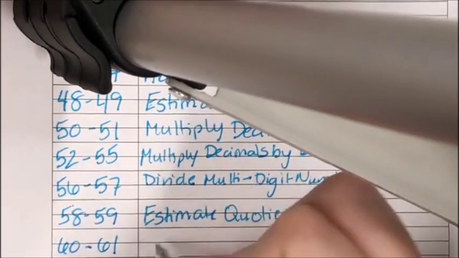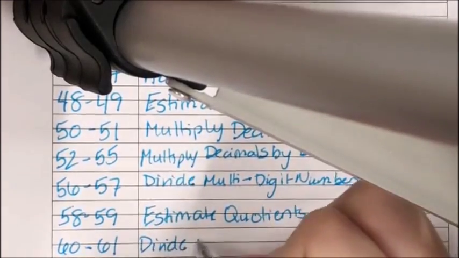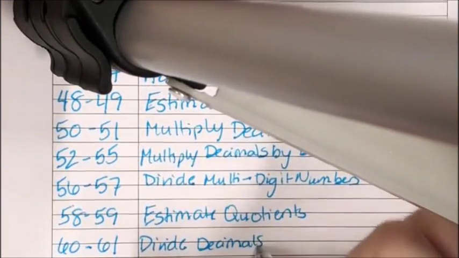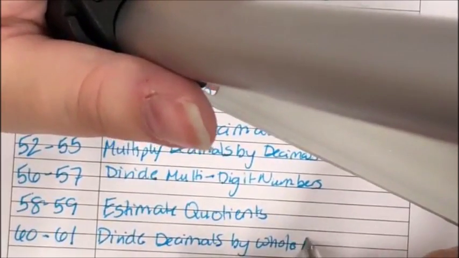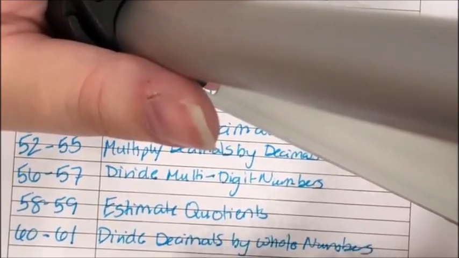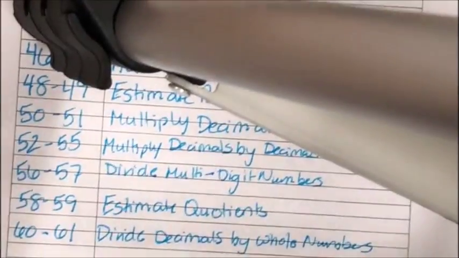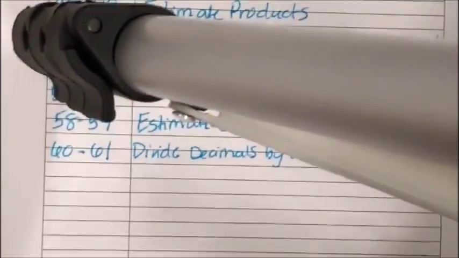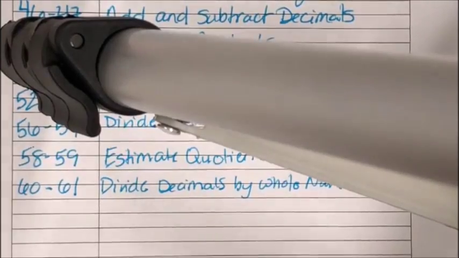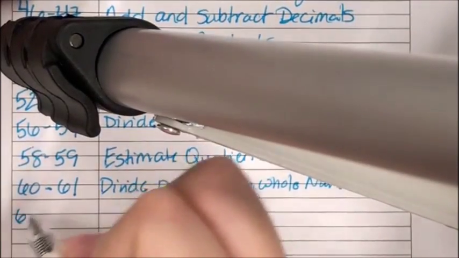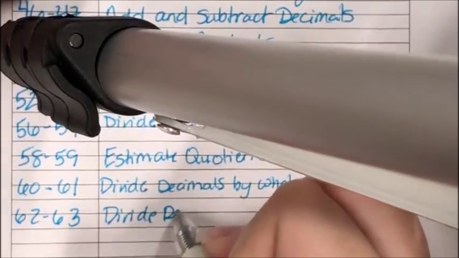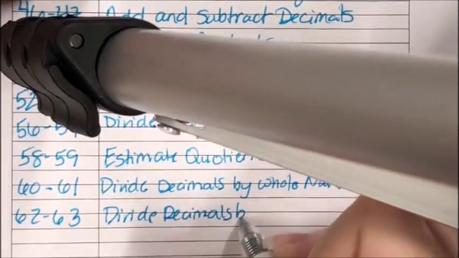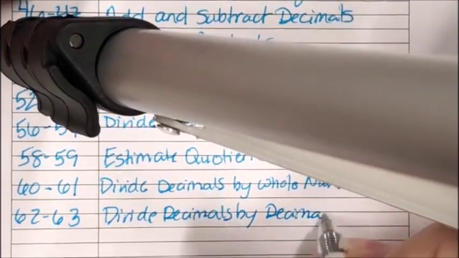60 through 61 is divide decimals by whole numbers. 62 through 63 is divide decimals by decimals.